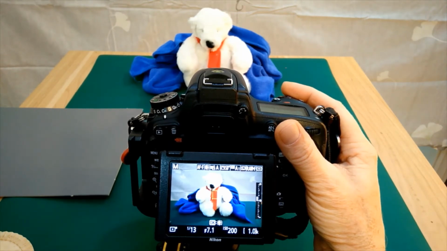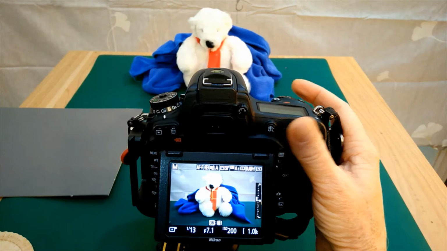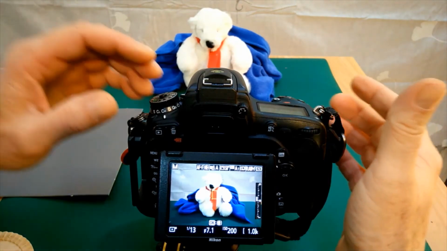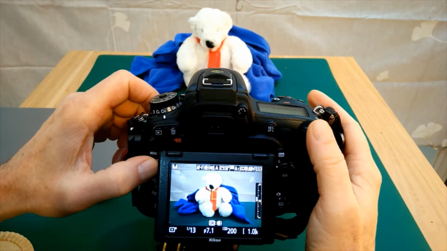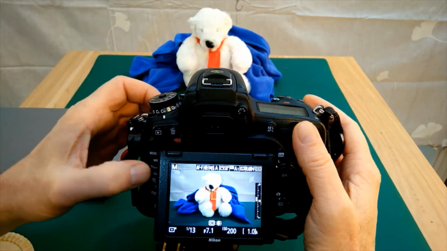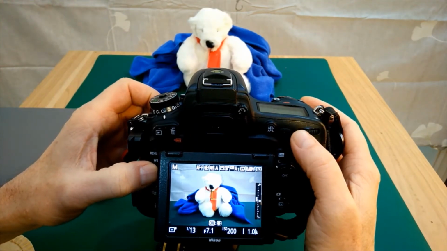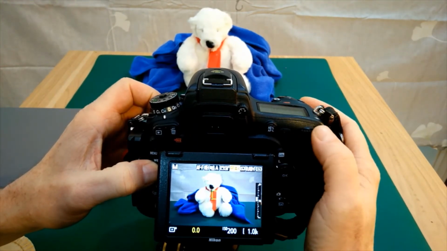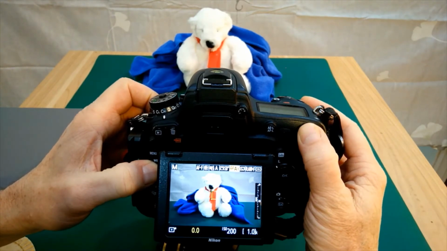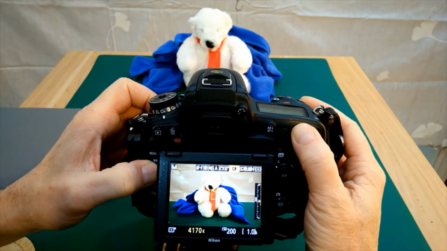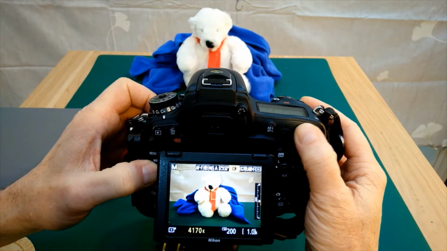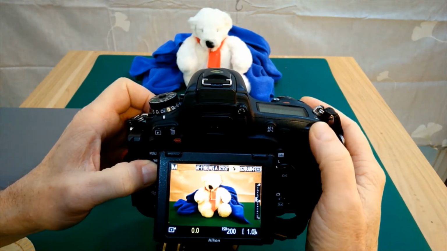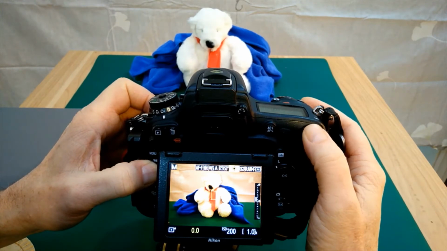Okay, now another thing that you can do in here, if you want to get more accurate, you can go into your white balance. Now we have it set on auto white balance. You go in here to your white balance and you have presets, you have Kelvin, shade, cloudy, flash, sunlight.